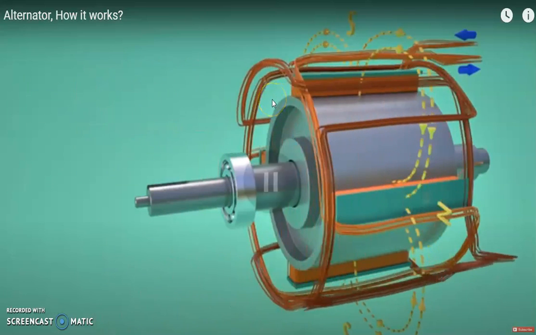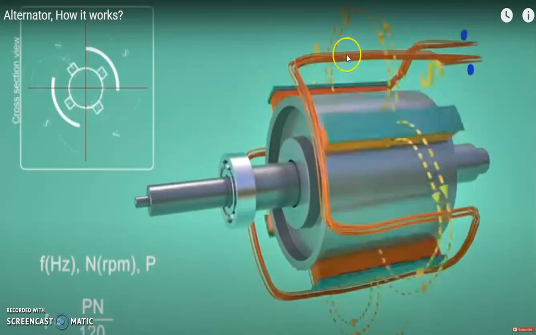Now just assume that, for simplicity, in the first figure we have shown only one winding, only one wave. As we know, for a three phase alternator there are three different windings: R phase, Y phase, B phase. For simplicity we have assumed that there is only one winding. म्हणजे फक्त आपण इथं एकच वाइंडिंग अज्युम केले हे स्टेटर साइडला.